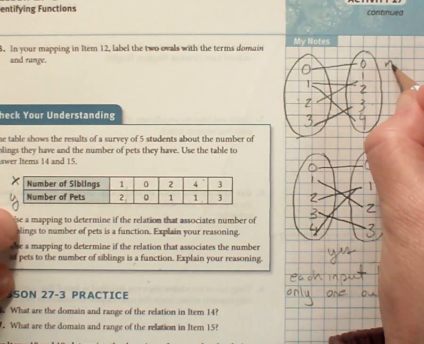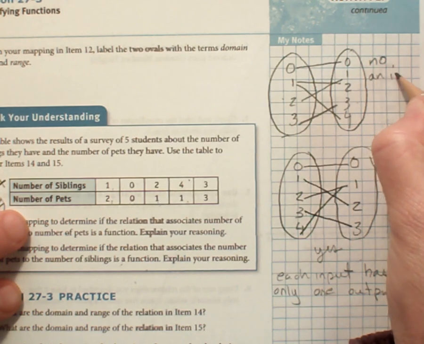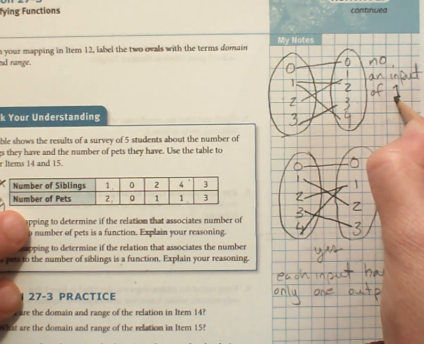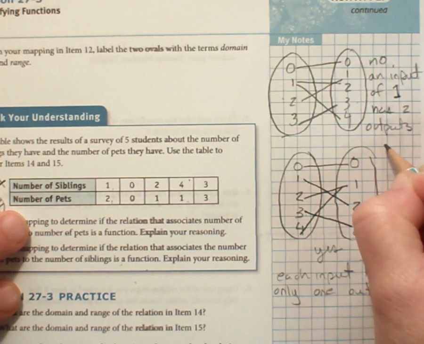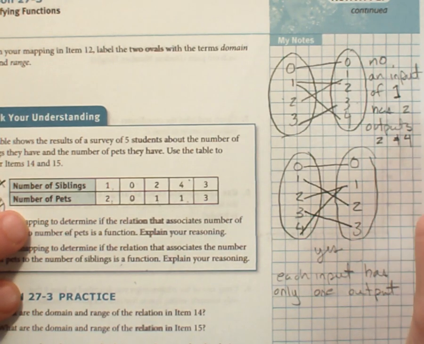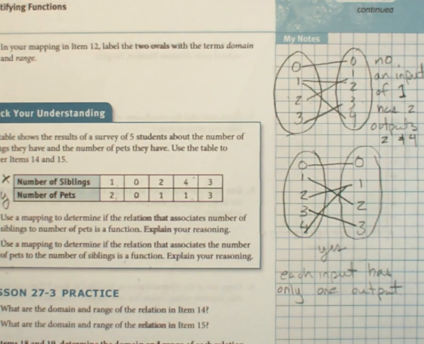The answer is no. And the reason is an input of 1 has 2 outputs. It goes to 2 and it goes to 4. And those 2 outputs is what stops this relation from being a function.